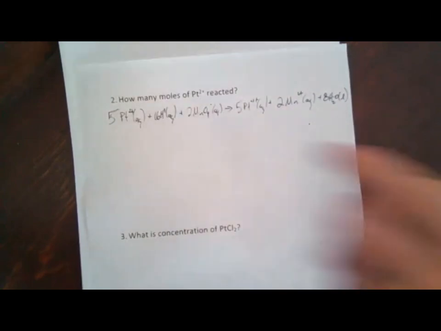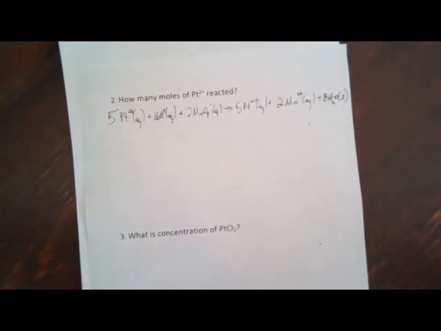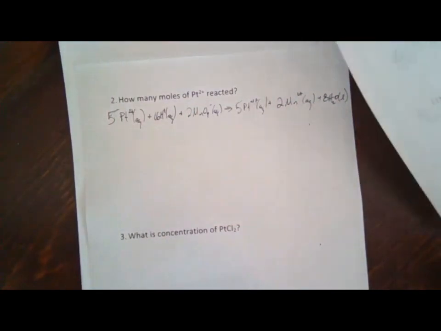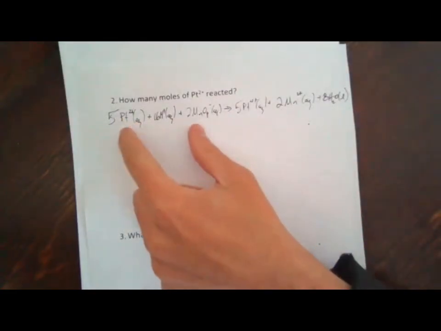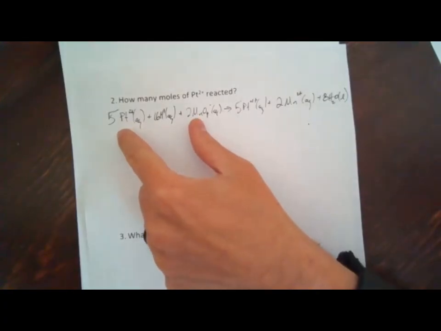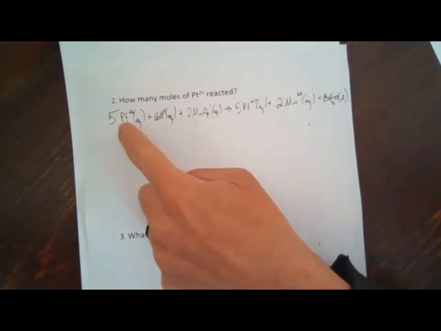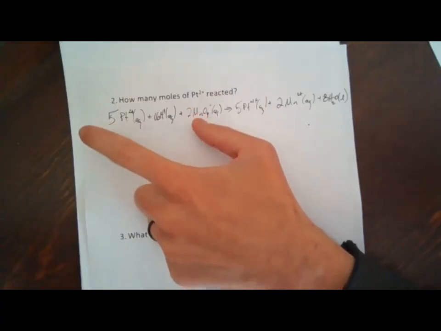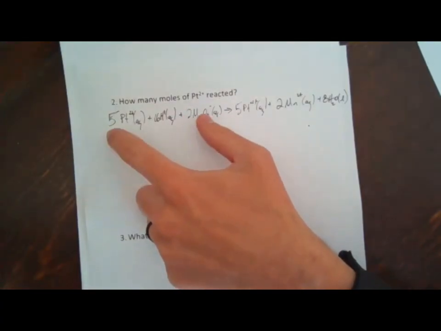And so we want to know how many moles of platinum 2 plus. And the whole point of reaching the equivalence point is that this many moles of permanganate perfectly reacted based on this stoichiometry, the 5 moles of platinum 2 plus for the 2 moles of MnO4-.